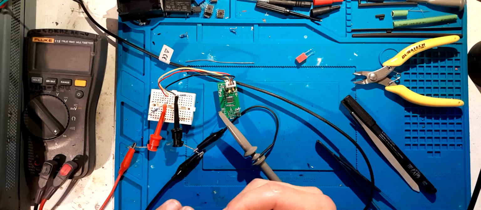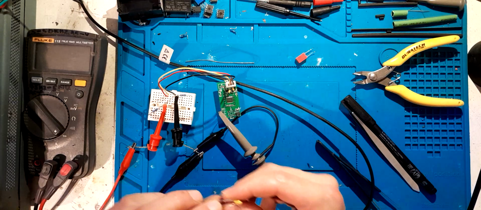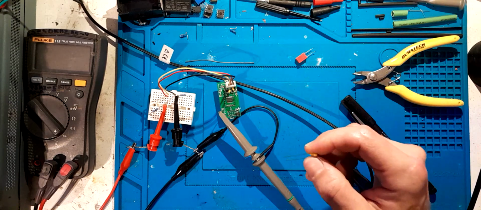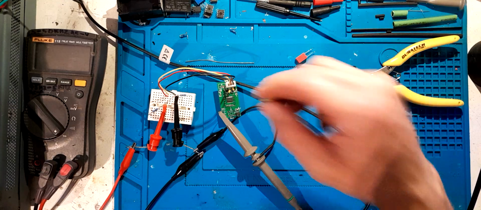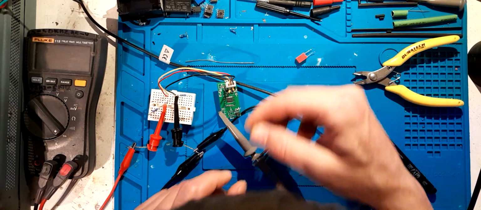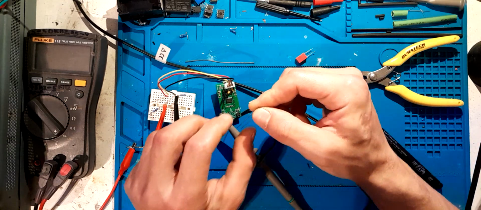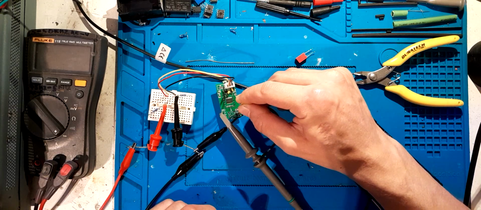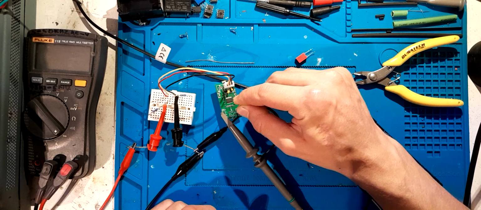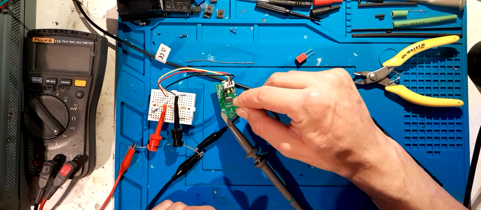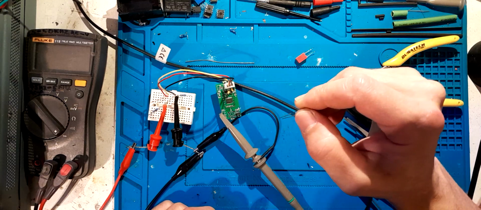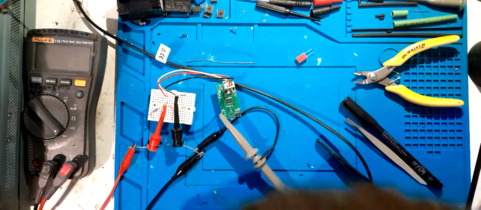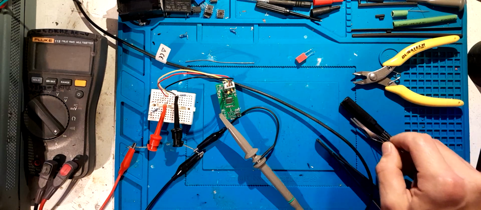So what I'm going to do, I'm just going to grab the 10 microfarad at 25 volt tantalum, and I'm currently looking at the output rail. I'm just going to stick this guy just across this cap first on the output of the regulator. Yes, the waveform got literally half as small. Okay, that's good news. We'll just short that out.